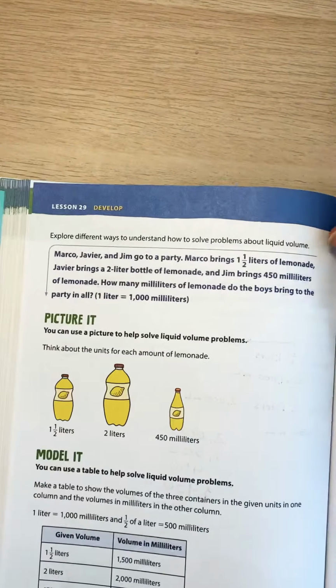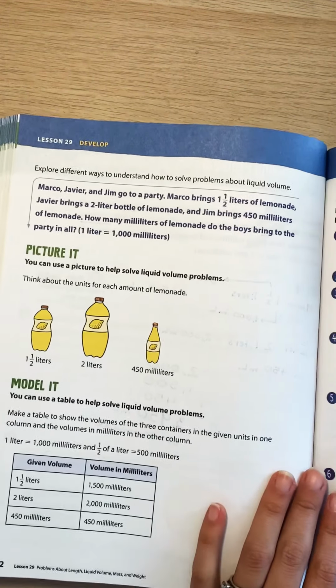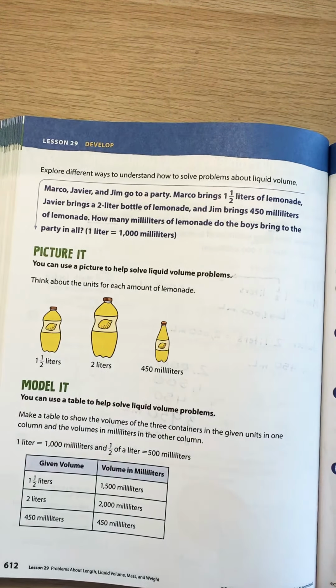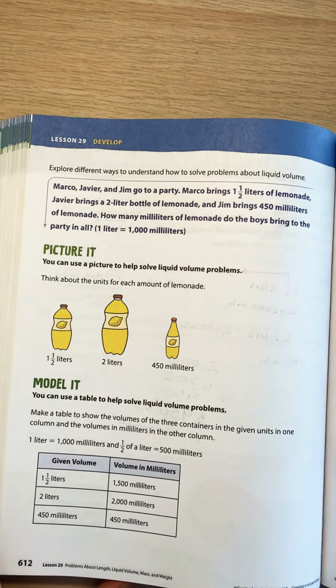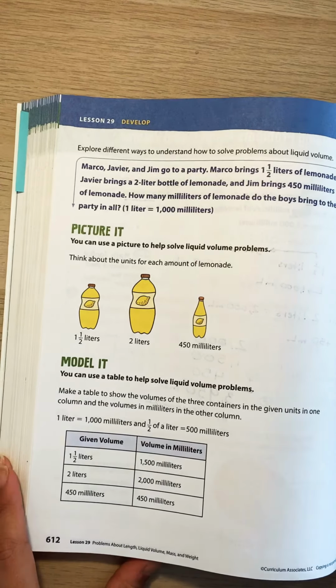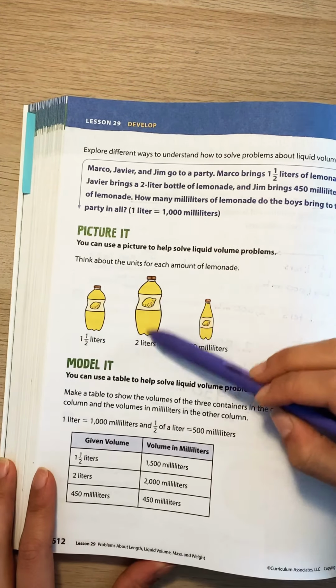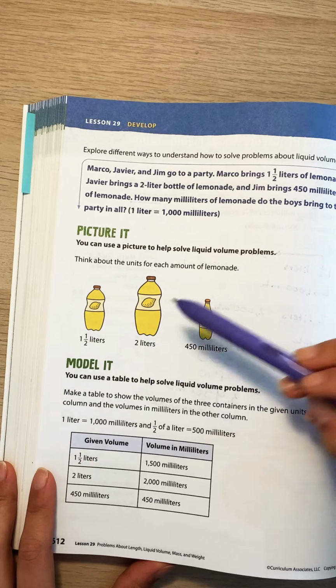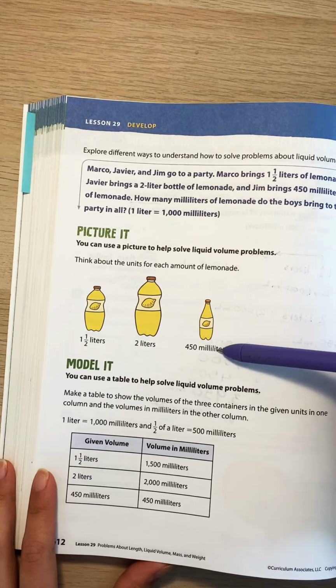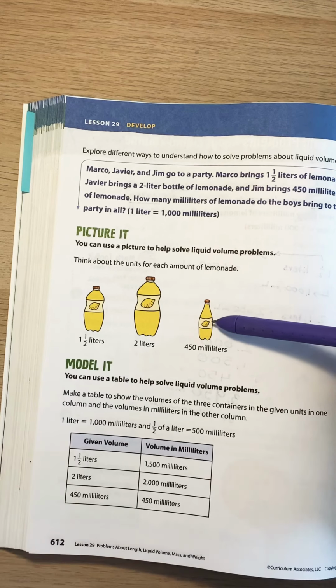Okay, on the back, they go through and show you some pictures and different strategies that you could have used to solve the problem. They did a pretty cool picture of 1.5 liters of lemonade here that Marco brought, the big 2-liter bottle that Javier brought, and the little 450 milliliter bottle that Jim brought.